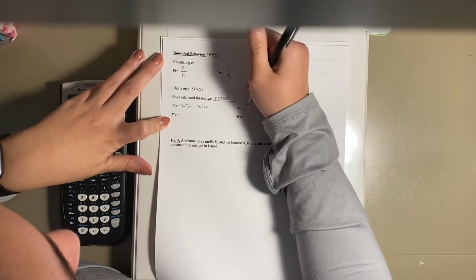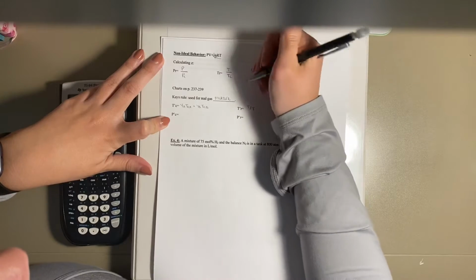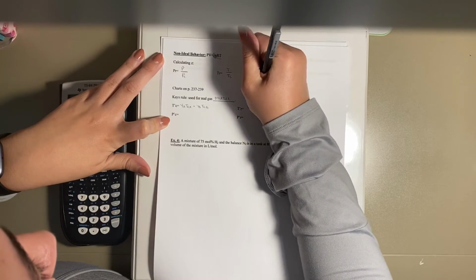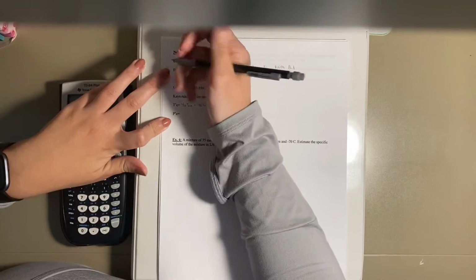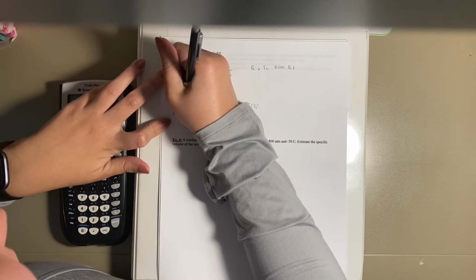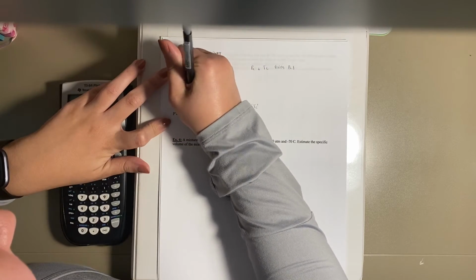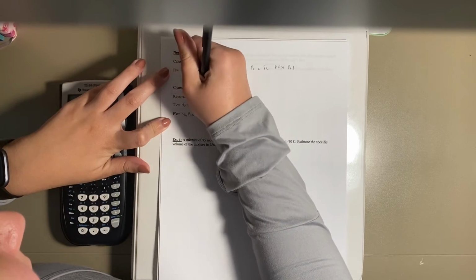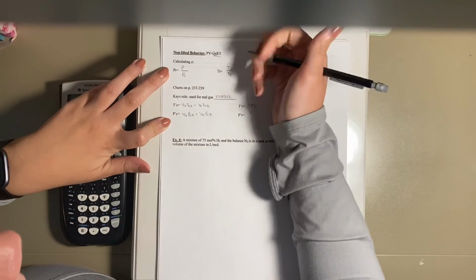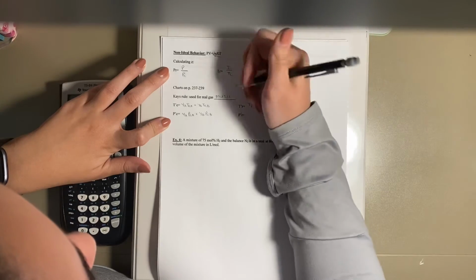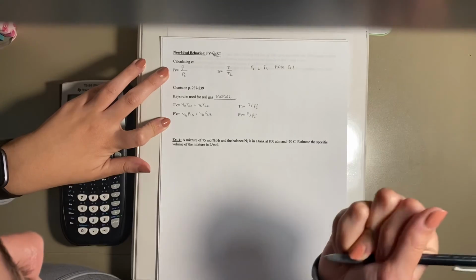And then you would just calculate the reduced temperature, same as you did before, except you would now be using this weighted TC value. And then same for critical pressure, so it would be the mole fraction of A times A's critical pressure plus the mole fraction of B times B's critical pressure. And then the reduced pressure would just be the pressure over the weighted critical pressure.